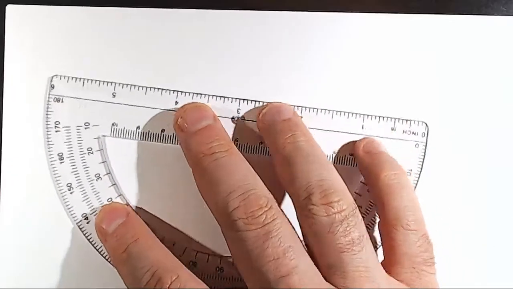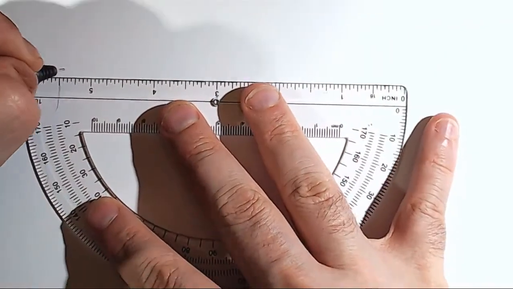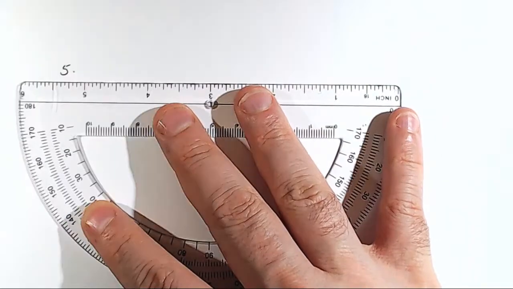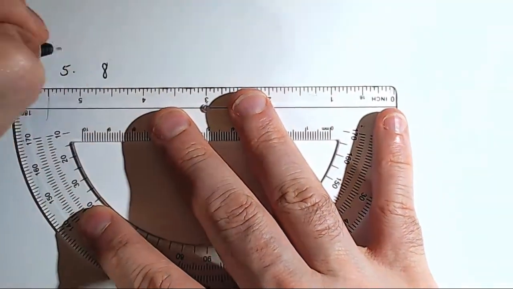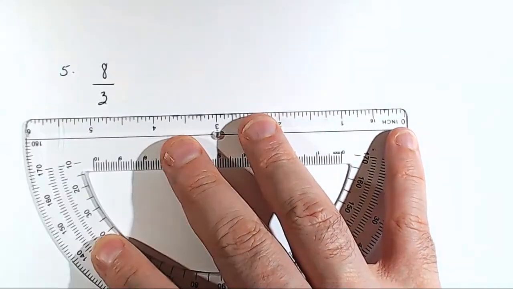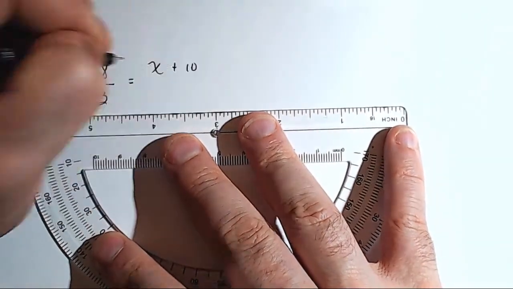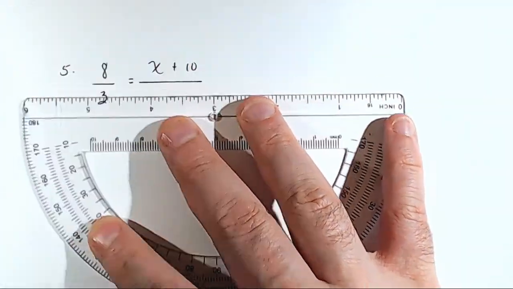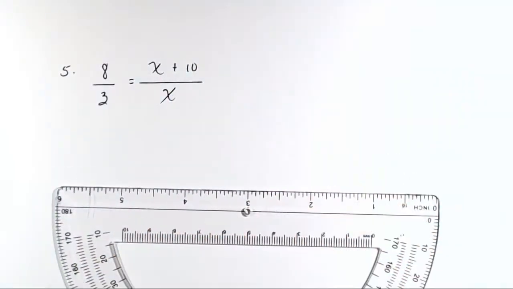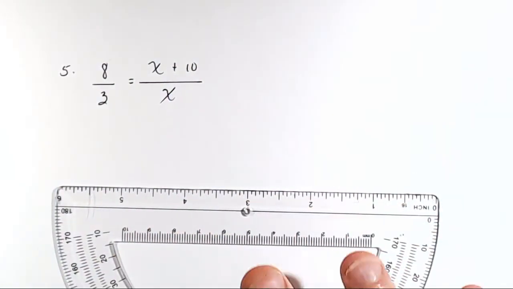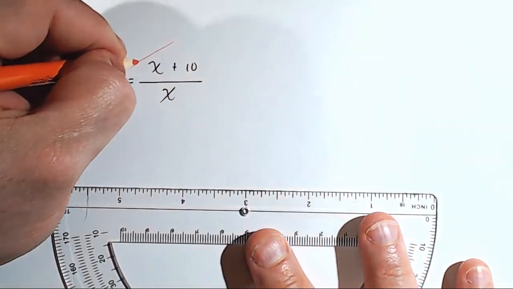Number 5. We're given 8/3 equals (x plus 10) over x. All right, so what do we do? Butterfly the whole thing.